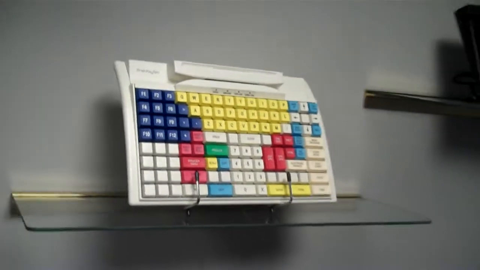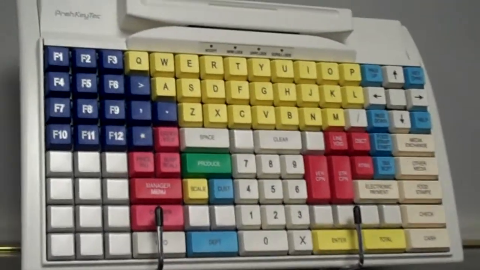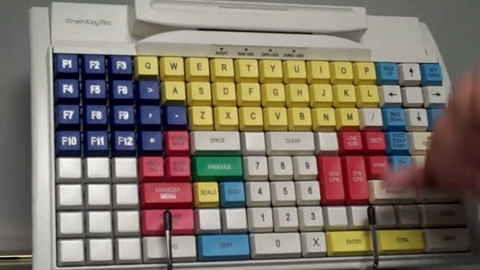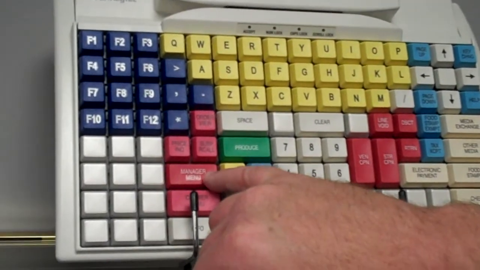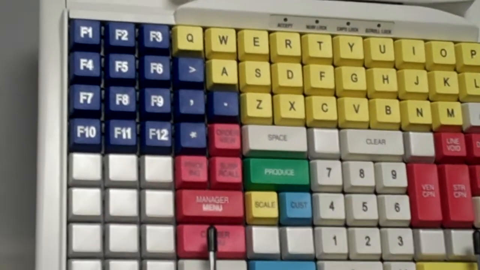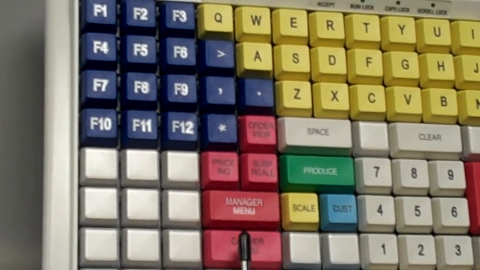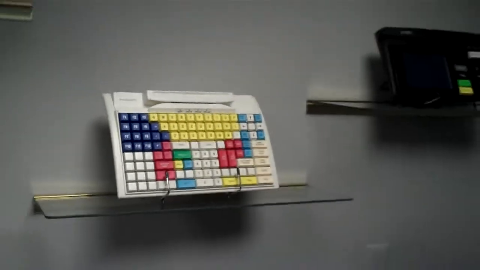And then lastly, similar to the earlier one we just reviewed, another family within the 128, again alpha up top, numeric in the center. On this one in particular, you see the manager's menu, so that there's actually a drop down that pops up on the screen when you press that key. Departments, media exchange, food stamps, check, cash. Again, good use of color, helping guide the cashier through the process.